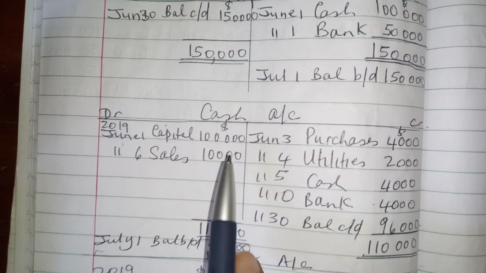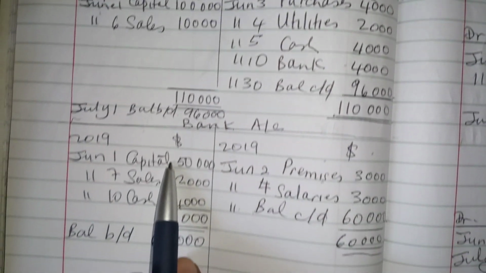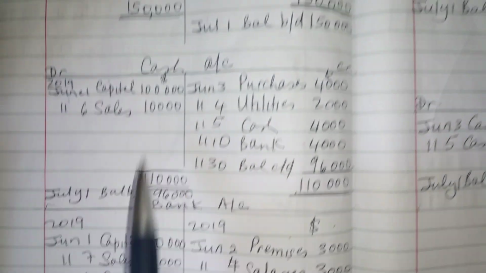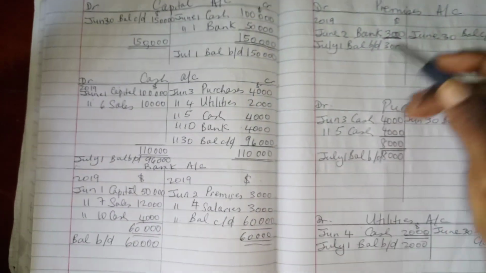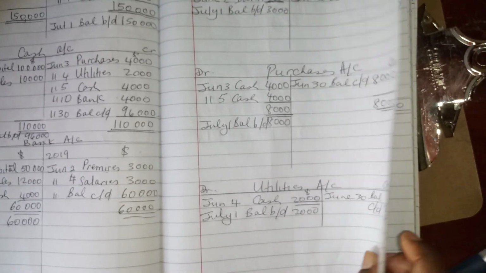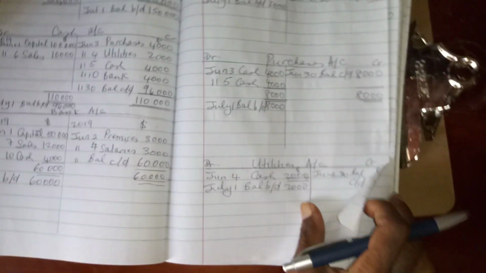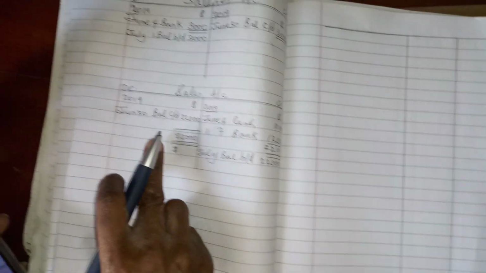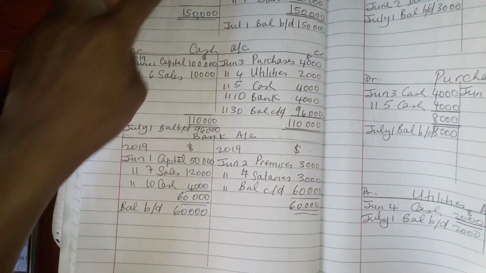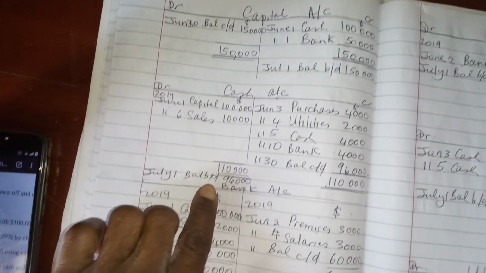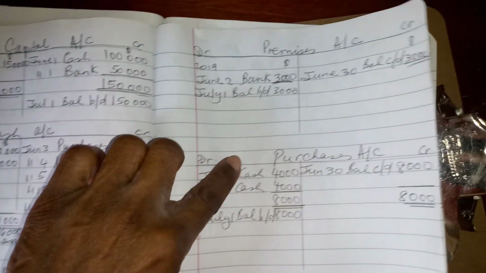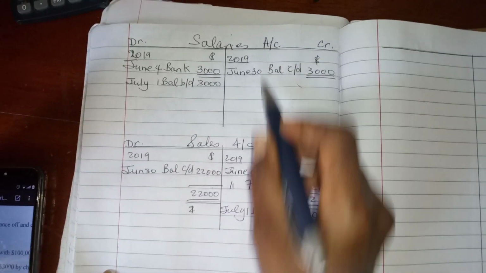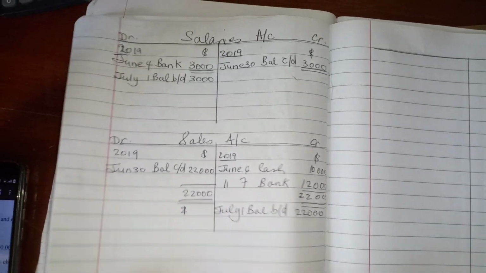You debit the cash account with the $100,000 capital, and you credit the bank account with what you used to start the business, $50,000. And you continue posting the double entries throughout, right? After you have finished posting your double entries, then of course you have to balance off the accounts. So you open a capital account, a cash account, bank account, premises account, purchases account, utilities account. Also you open your salaries account and your sales account, and you know how to balance off already.